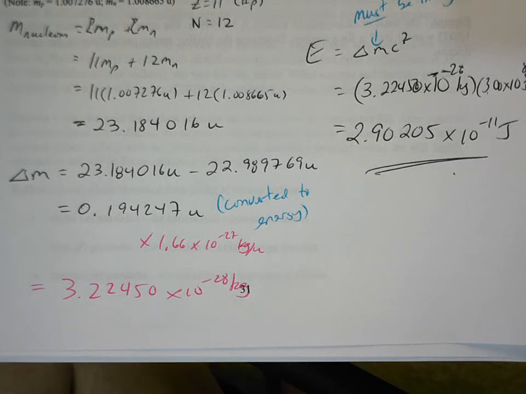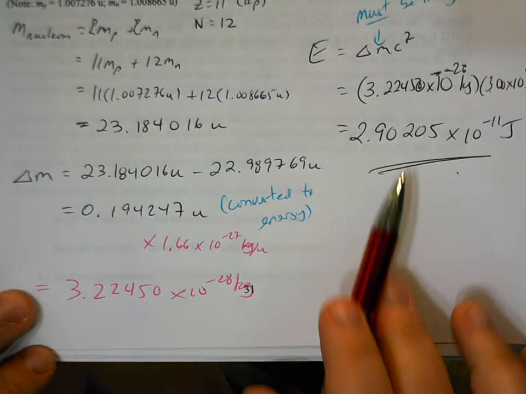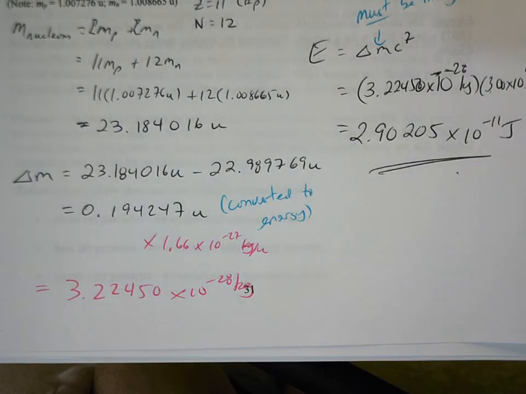Now you might say, that's pretty small. You're correct, it is. But you've got to think of the scale we're working on. We're working on a subatomic scale. And keep in mind, when we're having a nuclear reaction, there are billions upon billions upon billions of particles. This is just for one reaction, just for one atom. So keep in mind, we're going to have lots.